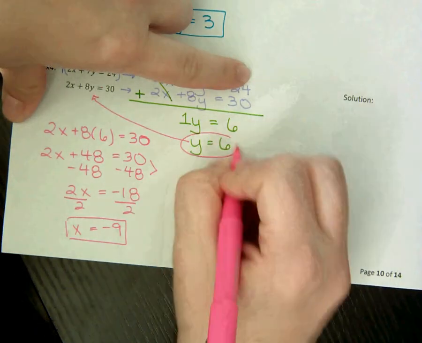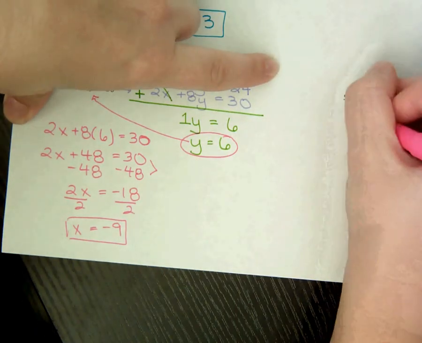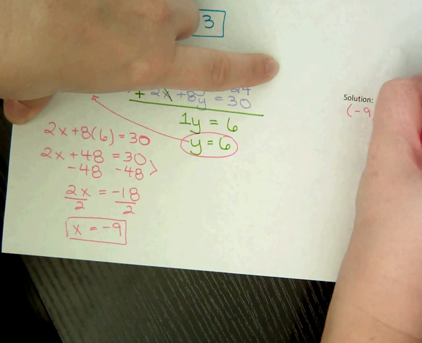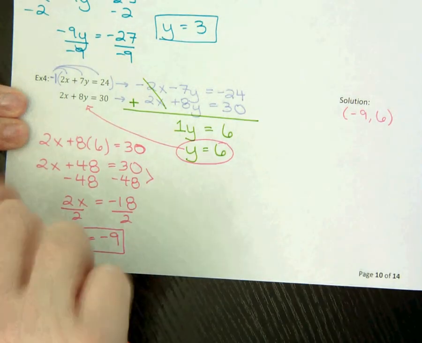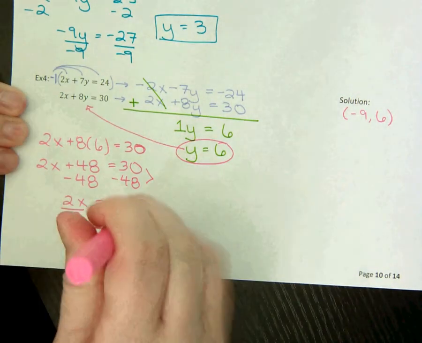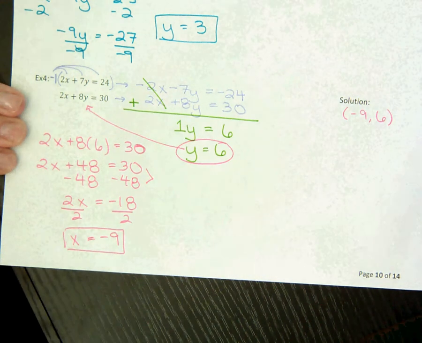I'm going to write my two answers. I like to circle them so I can find them as a solution, x and then y. I'm going to stop there, and I will continue the next examples in the next video.